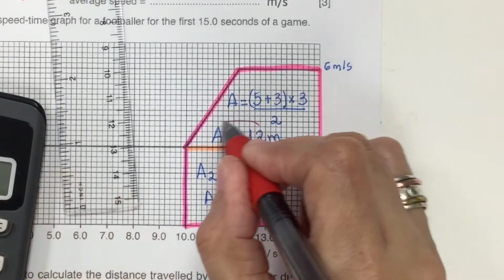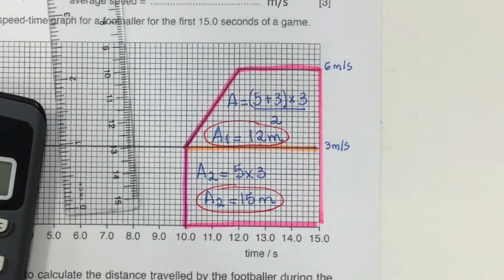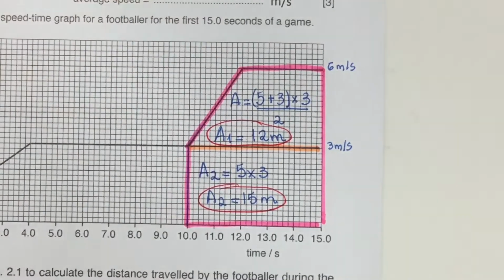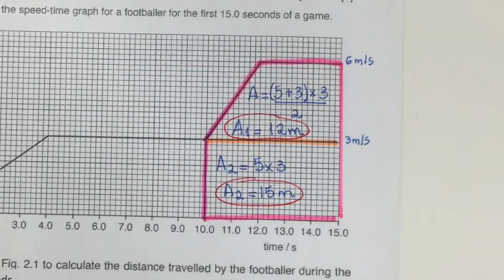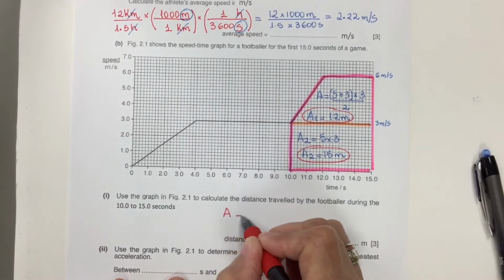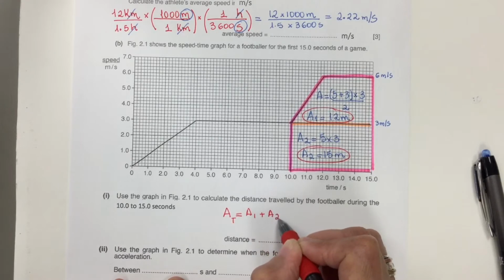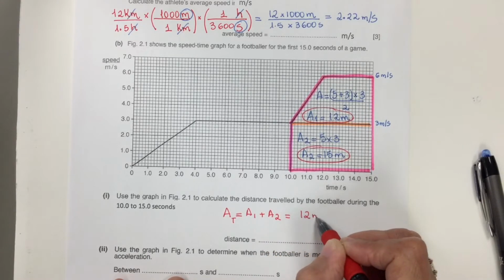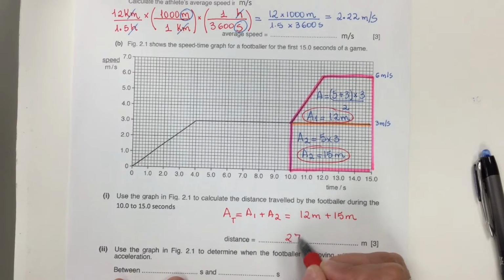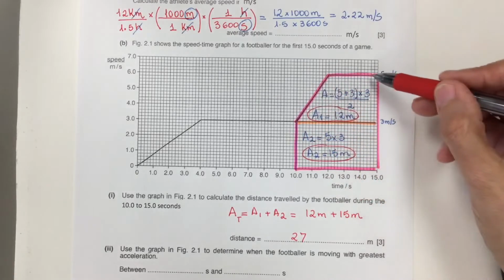So now we are going to add both areas. Area 1 plus area 2, the total area, is 12 meters plus 15 meters, and this is 27 meters. That's the distance corresponding to this section.